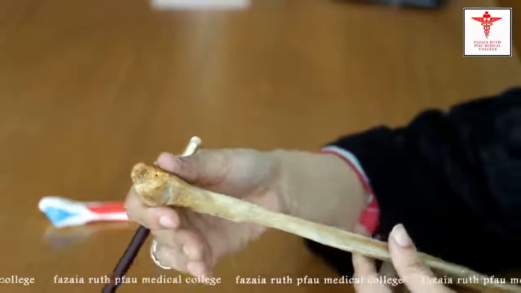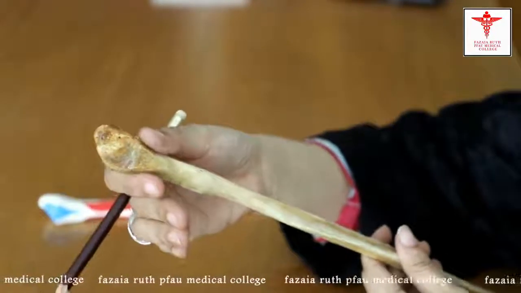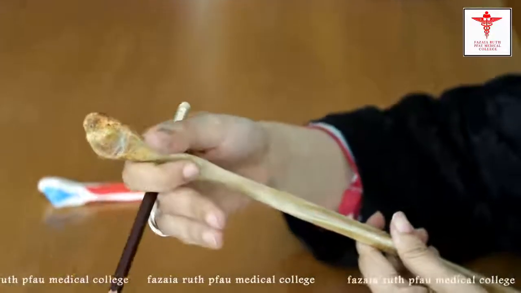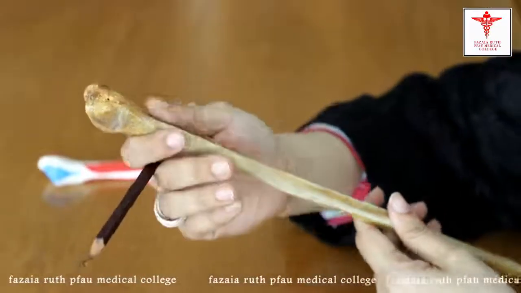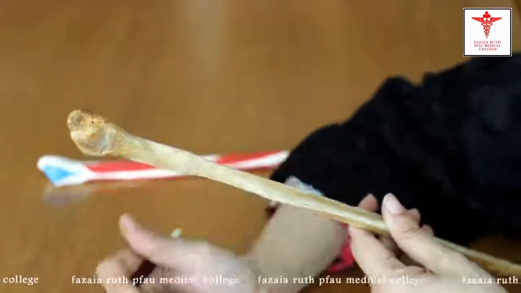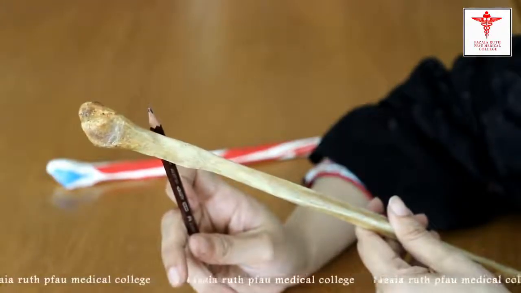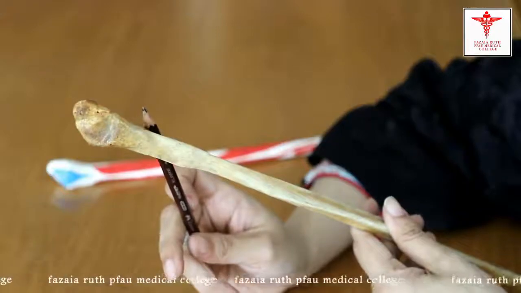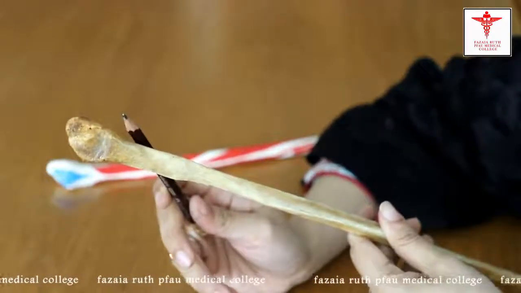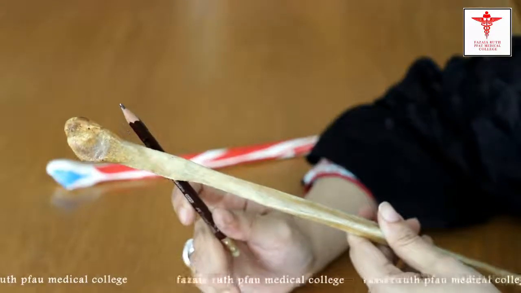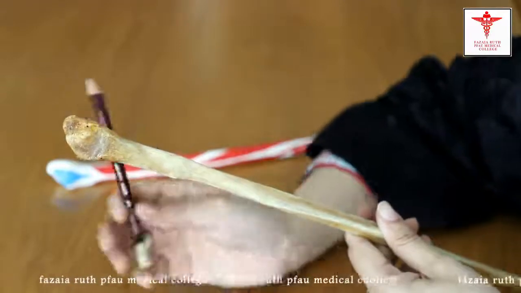Just below the expanded part, or the head of the fibula, we have the constricted neck of the fibula, around which an important structure is present laterally, which you should remember: the common peroneal nerve, because a fracture of the fibular neck results in damage to the common peroneal nerve.